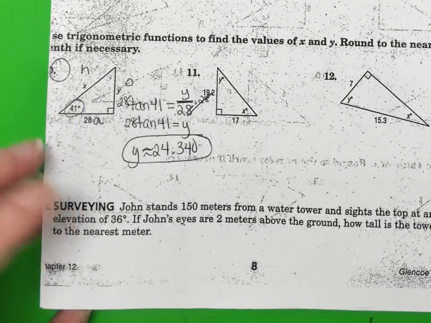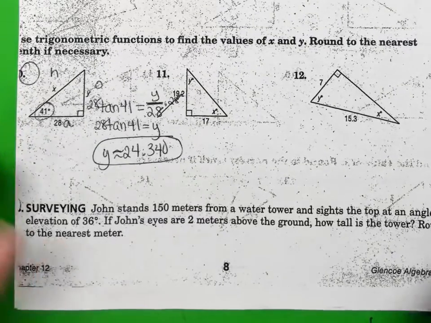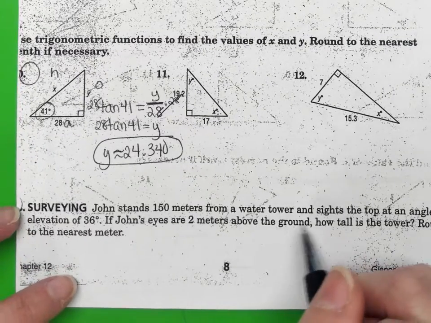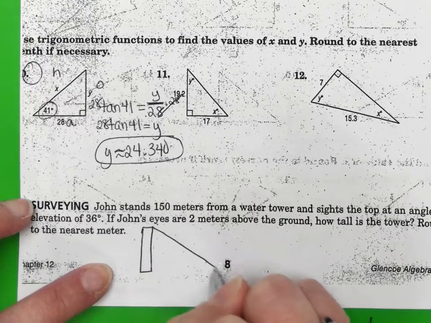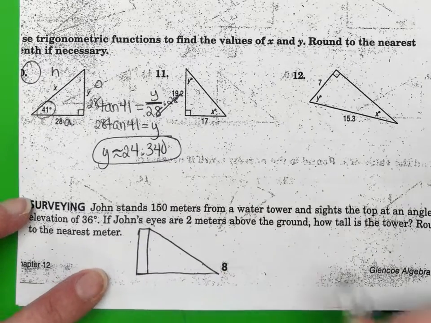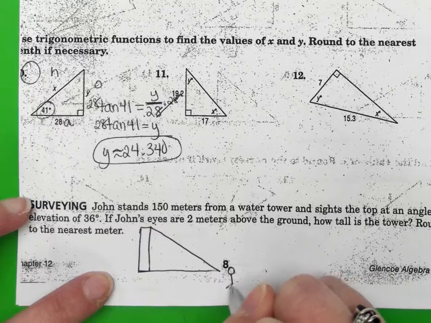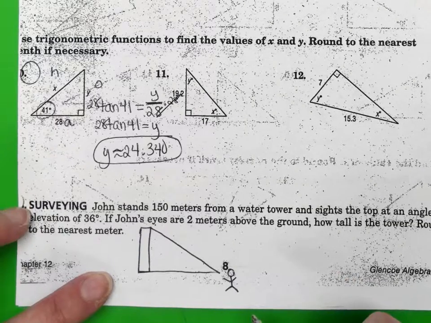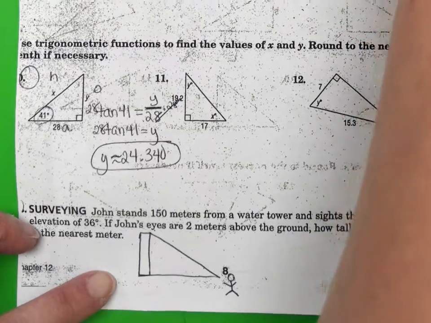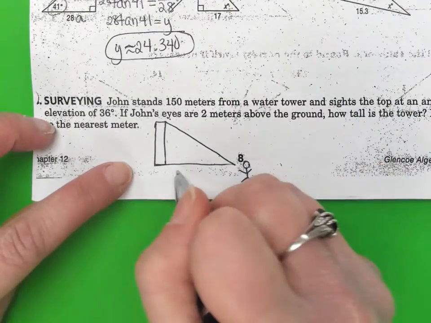All right. Let's see. John stands 150 meters away from a water tower. So do you draw a tower? You know you're going to have a triangle, right? So here's John over here, and he stands 150 meters from a water tower. So where does 150 go? At the bottom.